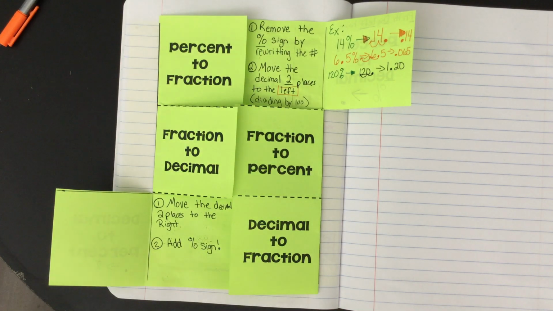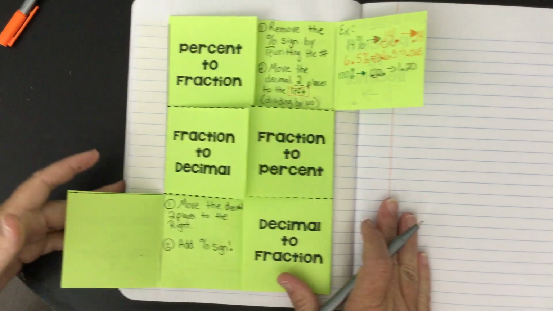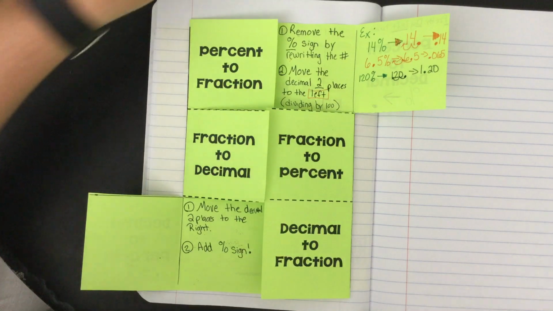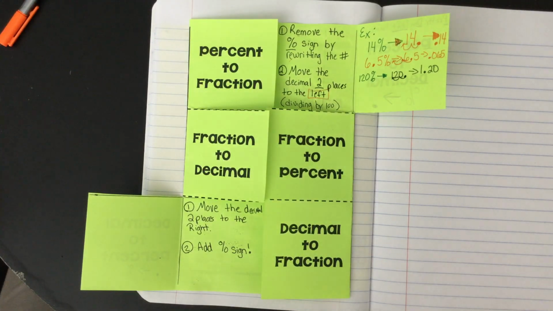A lot of times people will move it, but they forget to add the percent sign. Remember, we talked about that. That percent sign is very, very important. All right, so let's look at some examples.